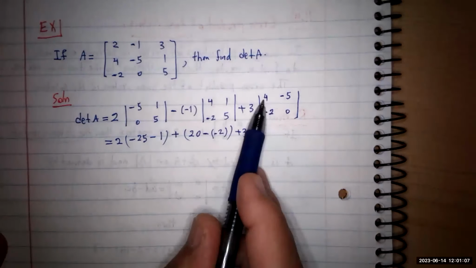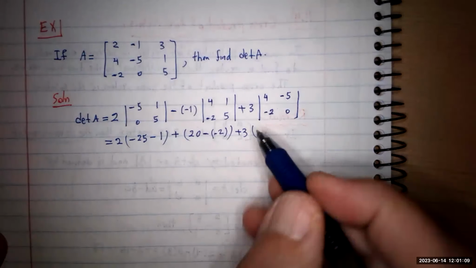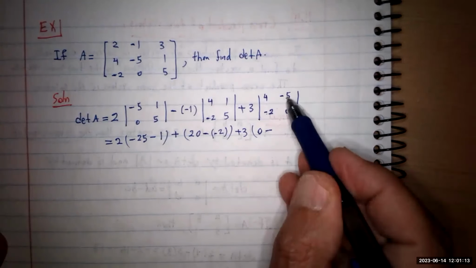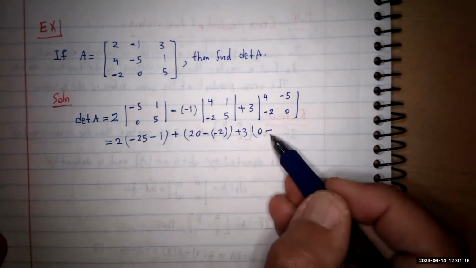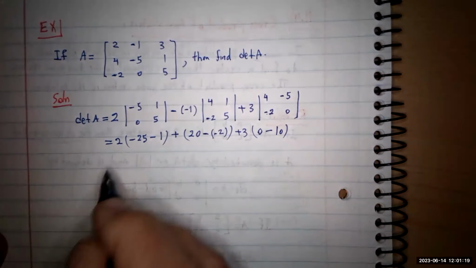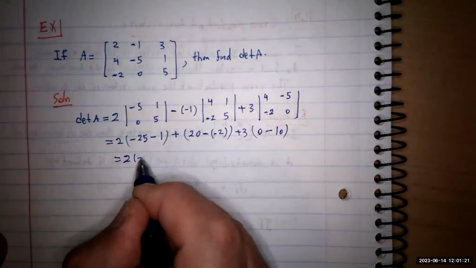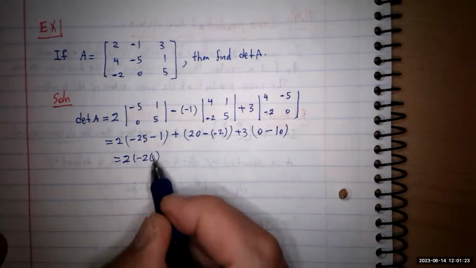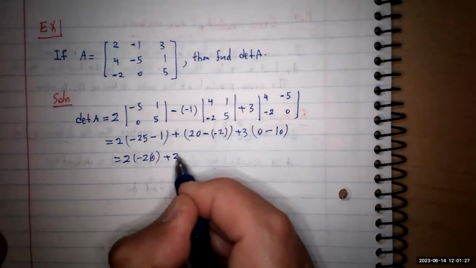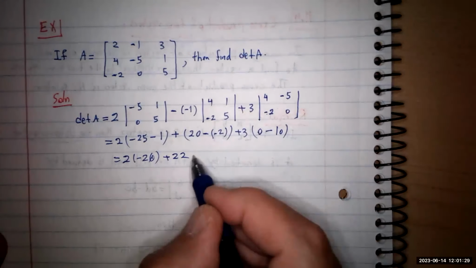Same thing. 4 times 0 would be 0. Minus negative 2 times negative 5 would be a positive 10, but there's a negative here. That's it. So this is going to be 2 times negative 26. Okay, and this is going to be positive 22. And that gives you negative 30.